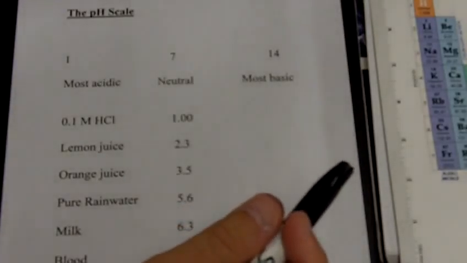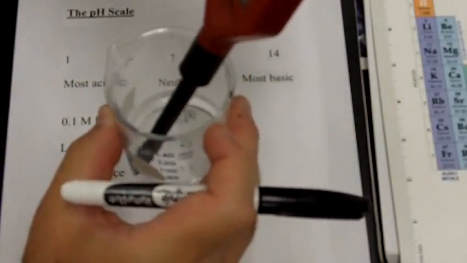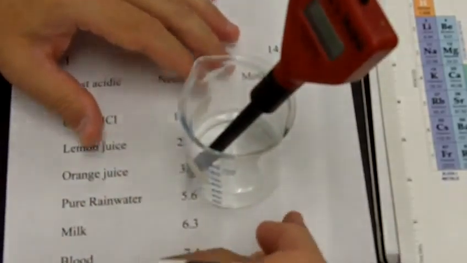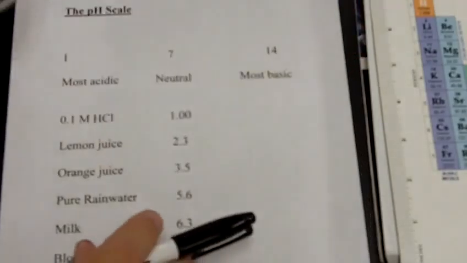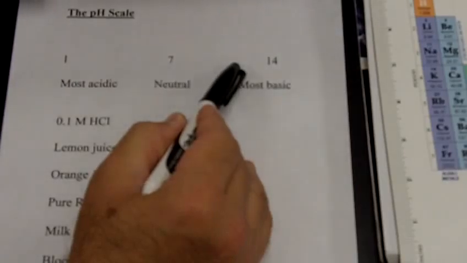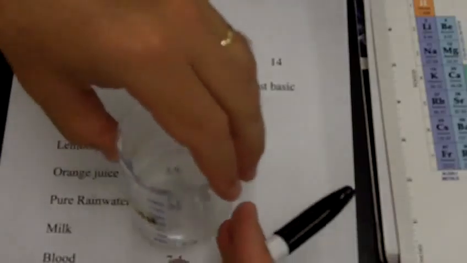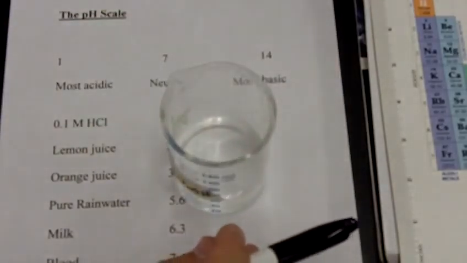We're going to go to the basic end of the scale now. Let me just turn this on. This is ammonia, and it has a pH of 11.2. So we're now on the right-hand side of the scale. We're over here, 11.2 for ammonia. And let's see, one more. This is a 0.1 molar sodium hydroxide solution.